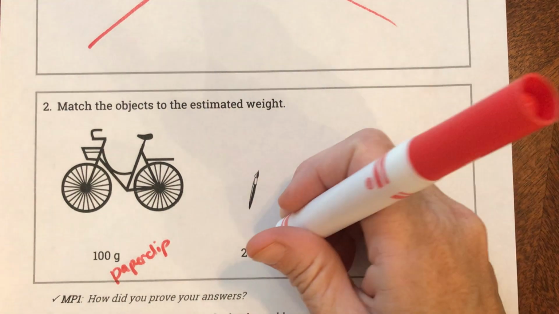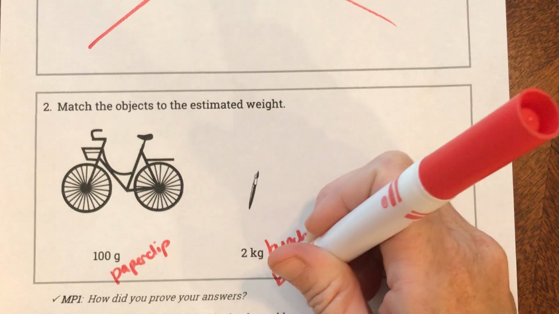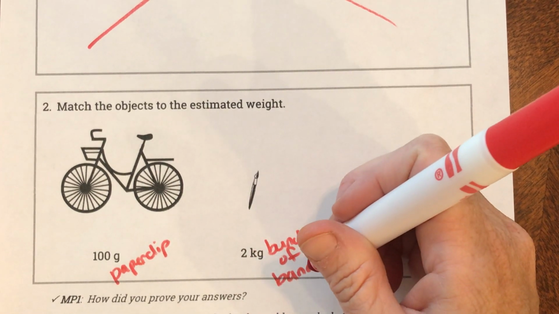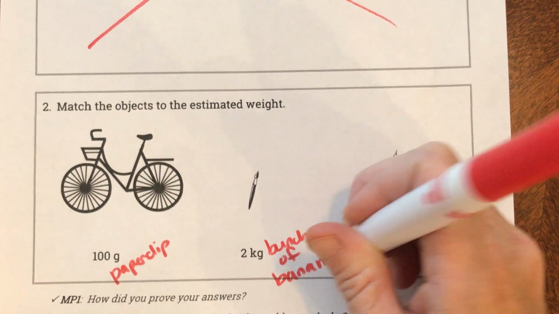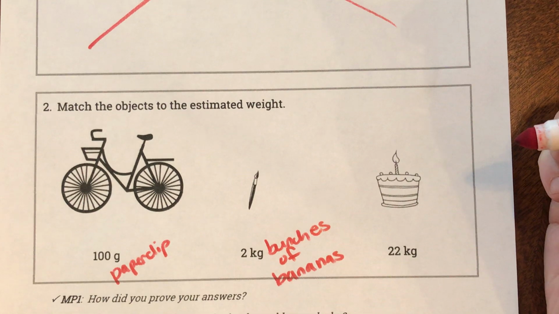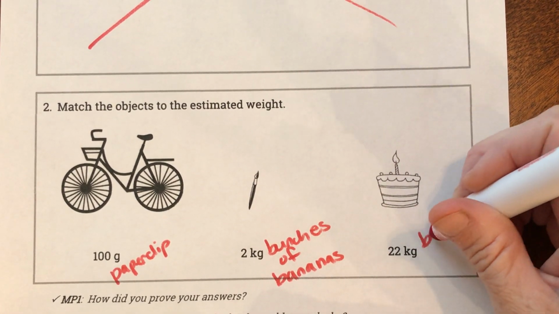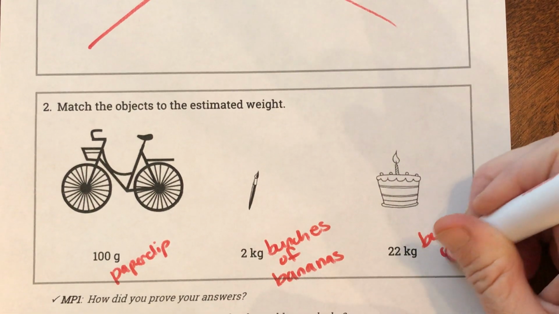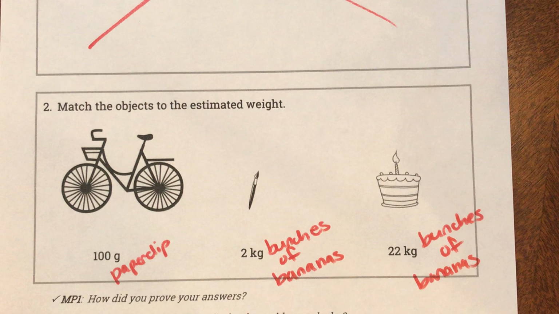Remember, a kilogram is a bunch of bananas. So think about how much a banana weighs. So 2 bunches, I could say, 2 bunches of bananas. And then 22 kilograms would be 22 bunches of bananas. And we're going to use those to help guide us to our answers.